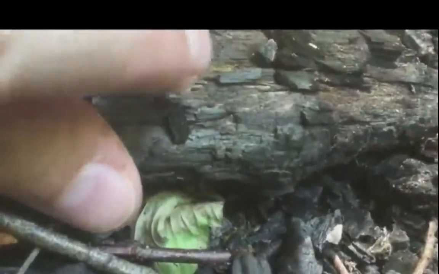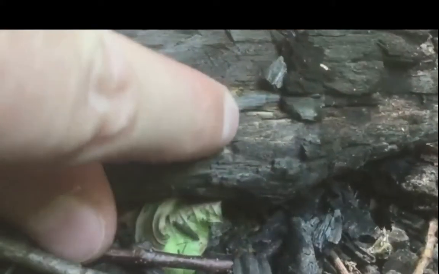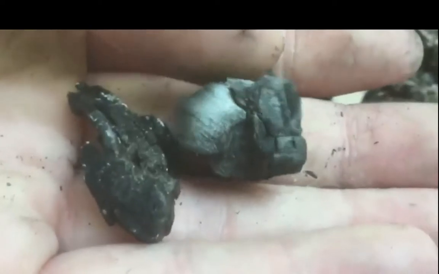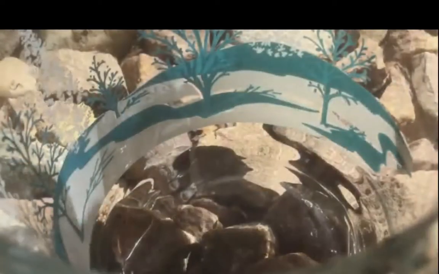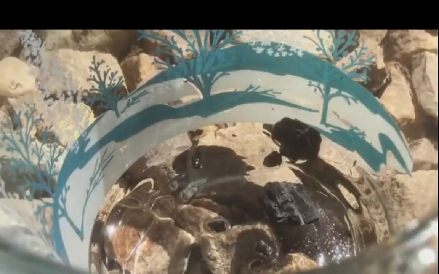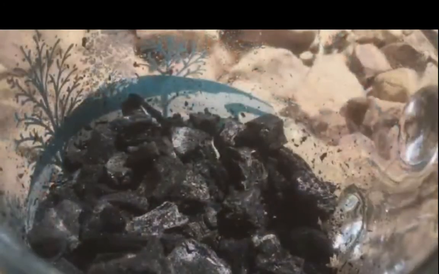I don't want to get anything that's still kind of brown like this. That means the wood isn't fully burned. So finished charcoal should be nice and light. It should be pitch black. We want to break this up into pieces about the size of our pebbles, just so they fit in the jar. Now we're going to rinse this until the water is fairly clear.